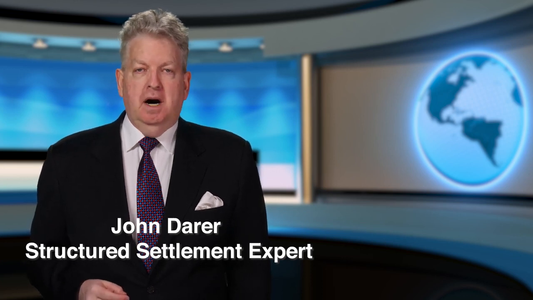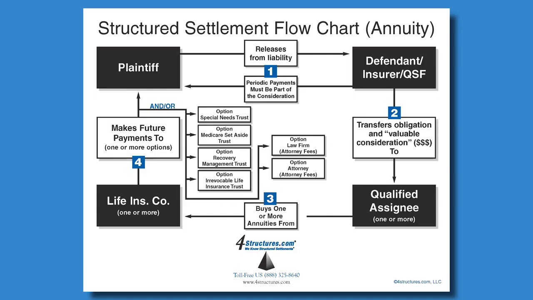A structured settlement transaction is actually relatively simple. This particular flow chart shows the 4 basic steps of any domestic qualified structured settlement funded with annuity. Let me run through the 4 steps with you. Number 1, there has to be a promise to make future periodic payments in exchange for a release.